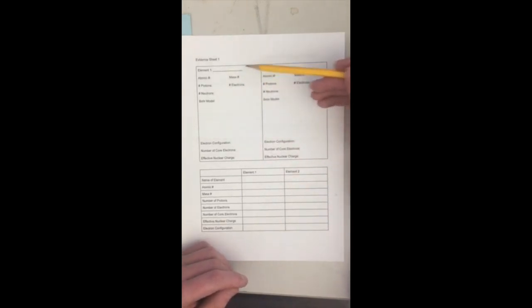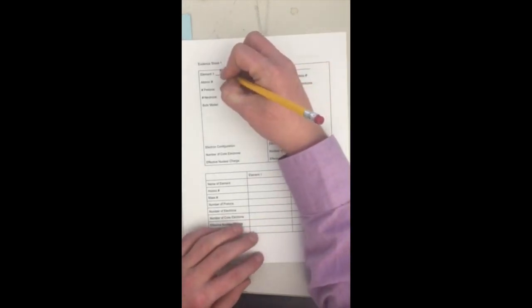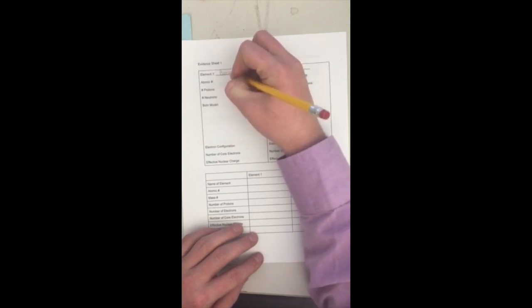I'm here to help you today to fill out your evidence sheet for your performance assessment for quarter 2. On your performance assessment, you're going to be asked to fill out evidence about 2 different elements. I'm only going to do it for one element today, but the process applies for both. The element I'm going to do today is boron. You're likely going to have a different element. In fact, I know you will.